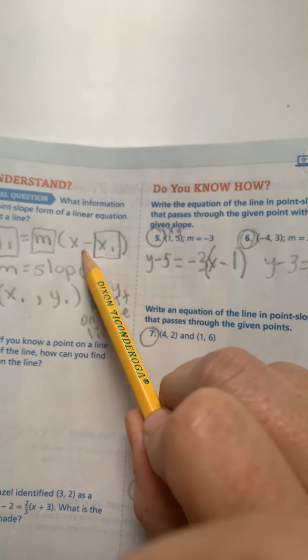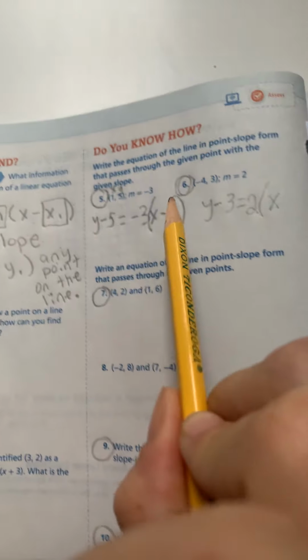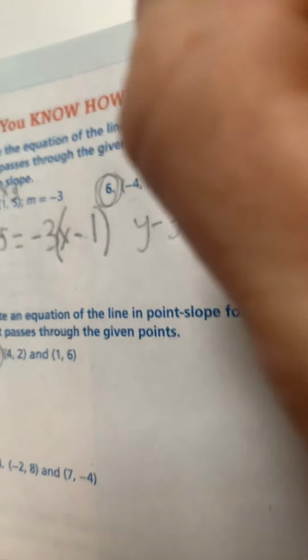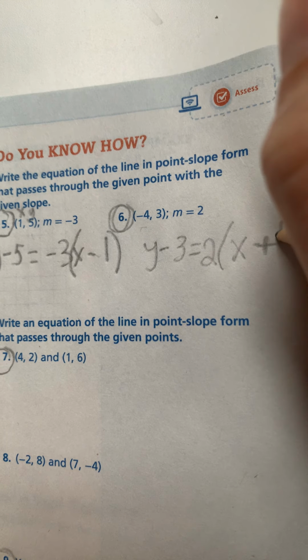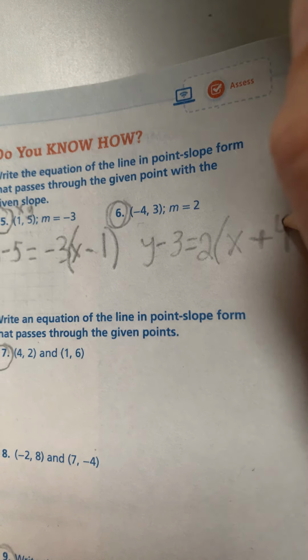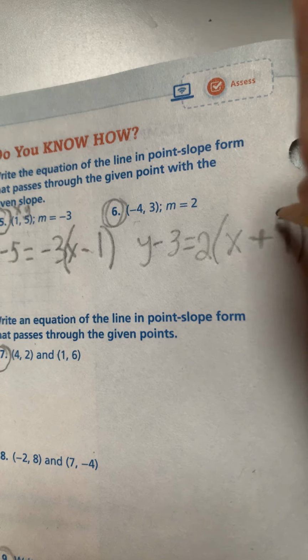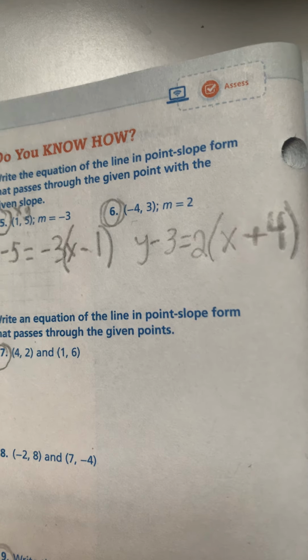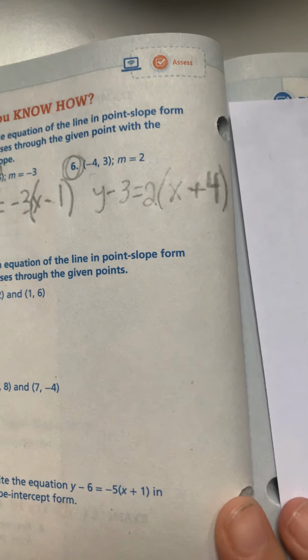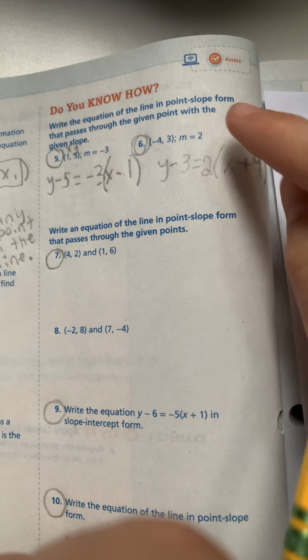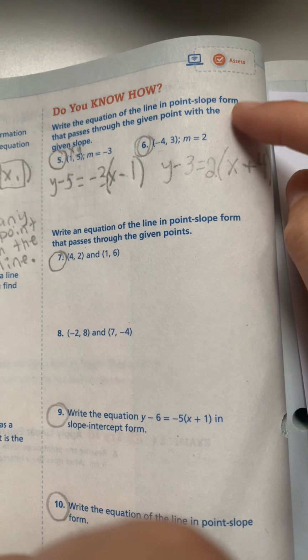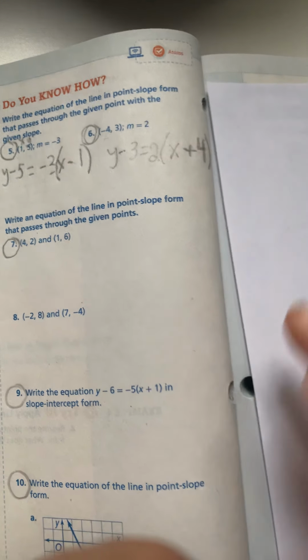Since the formula says x minus this value, minus the -4 is going to turn into plus. There. And that's it. That is the answer because it just asked me to give it an equation in point slope form.